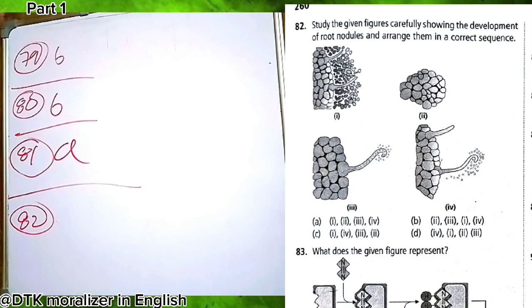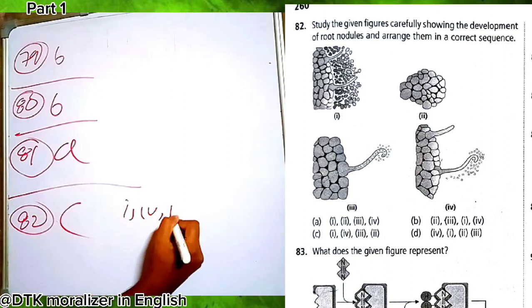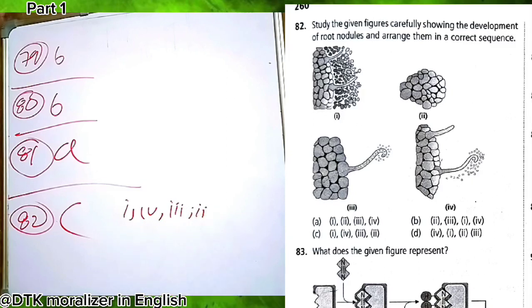See here, 1, then hook is formed, then 3, infection thread is formed, and then 2, nodule formation happens. So the sequence will be 1, 4, 3, 2. See option C, 1 4 3 2.